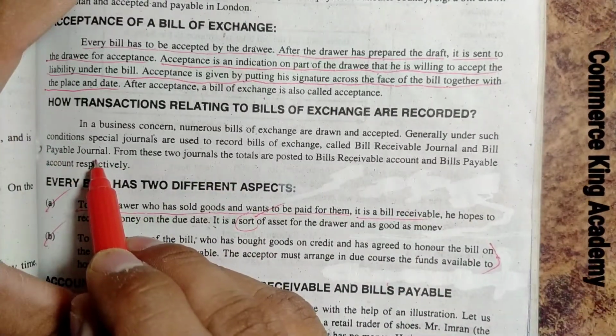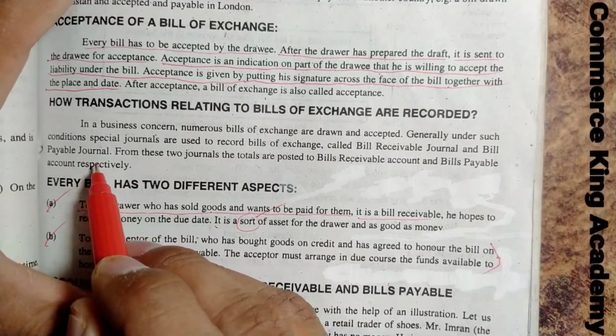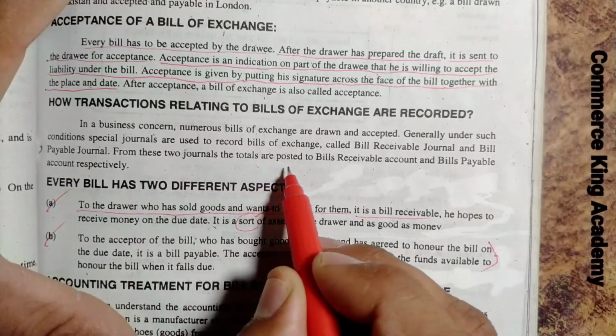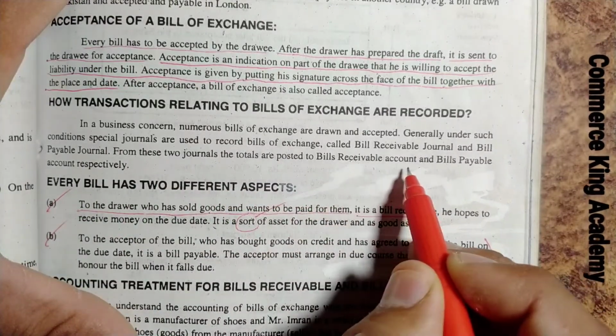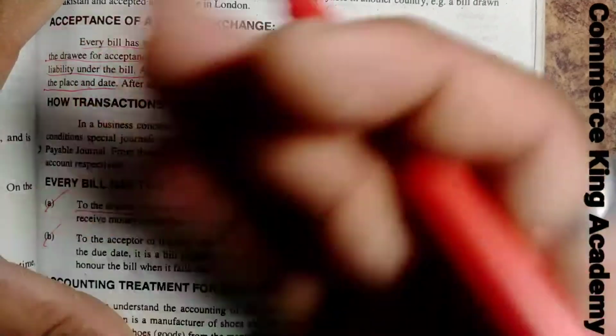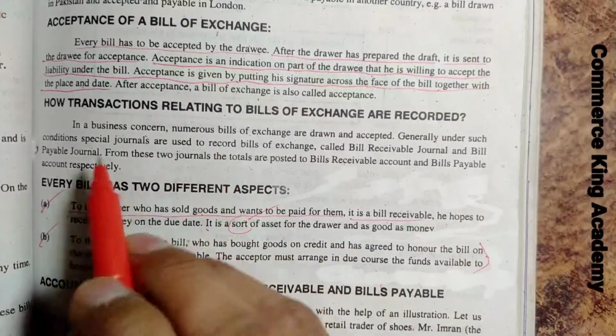These are the two terms for recording of the transactions of bill of exchange. From these two journals, the totals are posted to the bills receivable account and the bills payable account respectively.